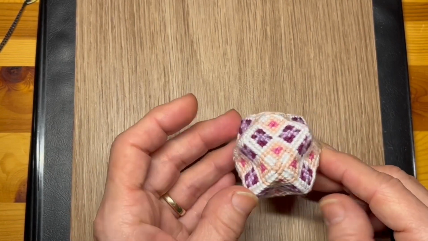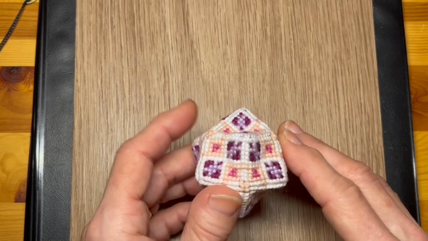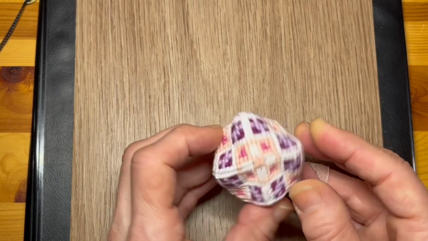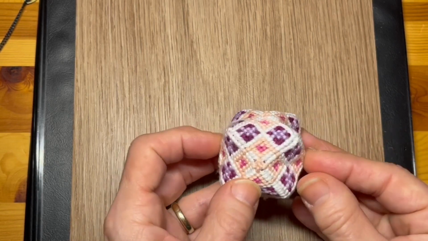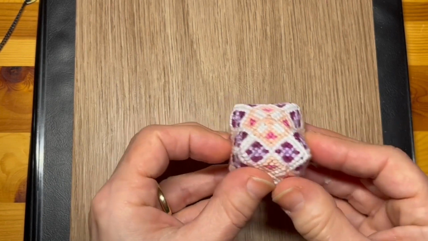Now, it's a very nice kind of star shape, but we were making a cube, so this is what we will do. Or you can leave it as a star shape. I kind of like it.